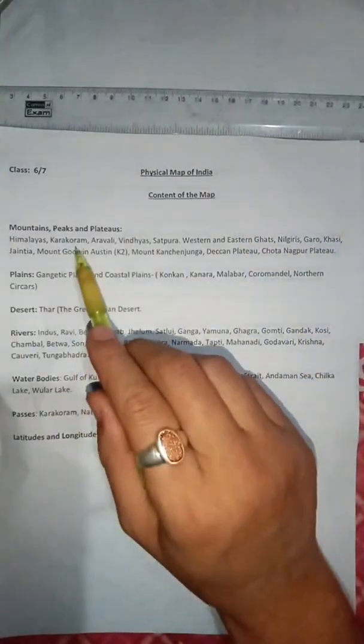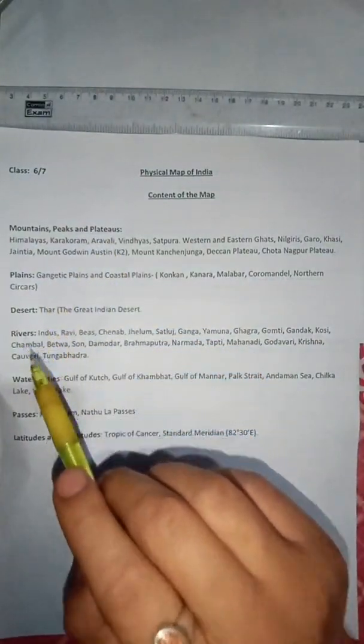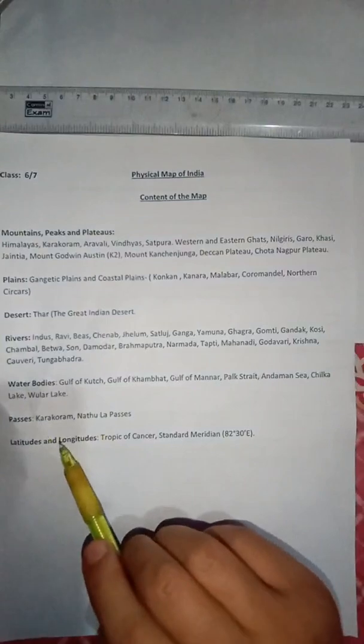You can see there are mountains, peaks and plateaus, even plains, even desert, even rivers, water bodies, passes, latitudes and longitudes, to acquaint you and help you understand what and how to label and mark these names on an outline map of India or a blank map of India.